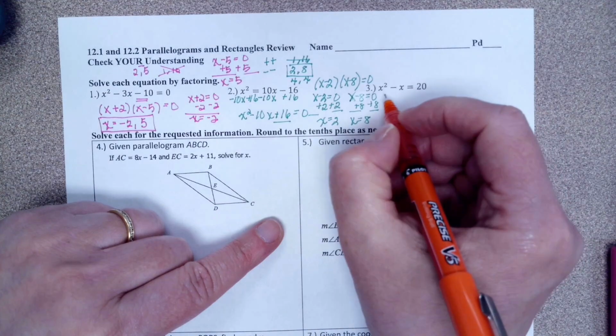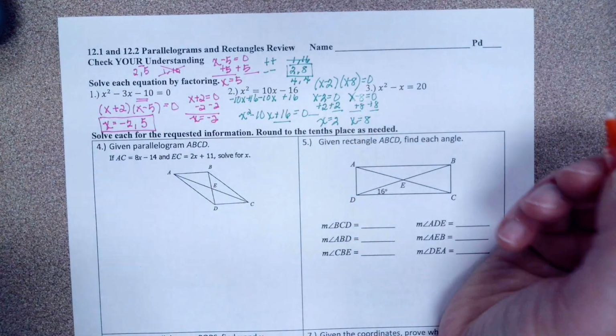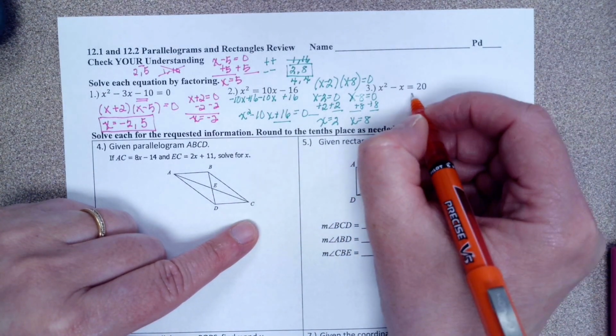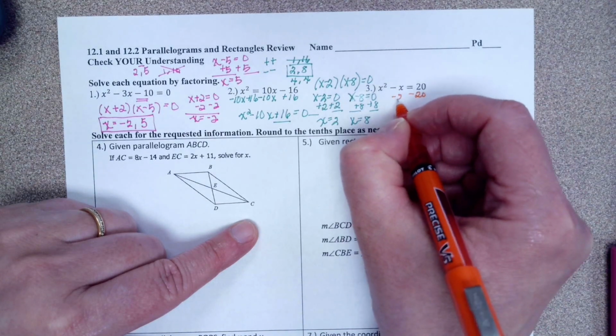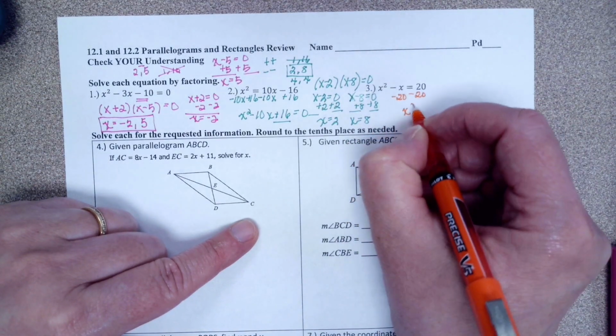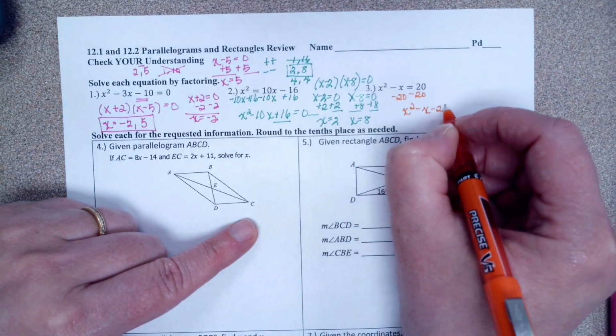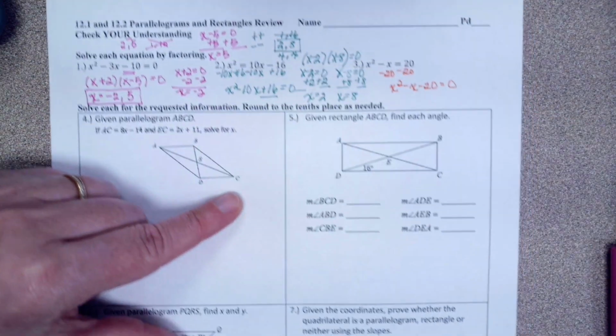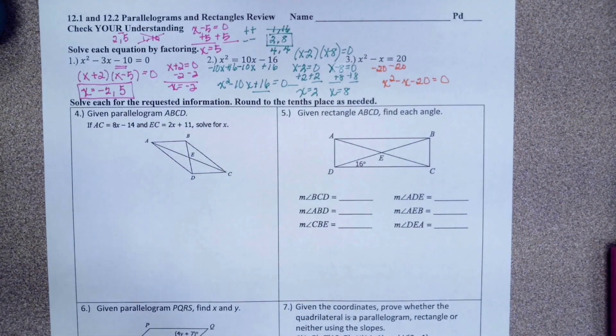So on our last one here, again, I've got an x squared minus x. That's not a problem, but it has to equal 0. So we're going to go ahead and move that 20. x squared minus x minus 20 is now going to be equal to 0. So it's in the correct form. It's an equation, and it equals 0. So we're good to go.